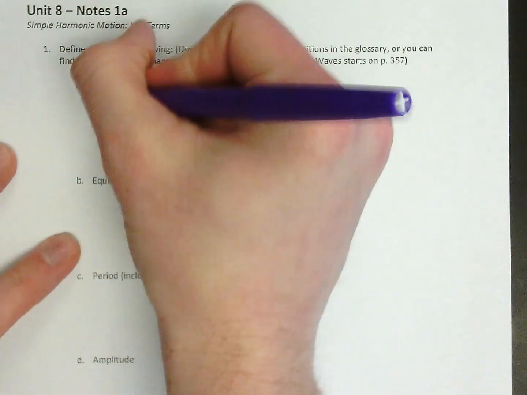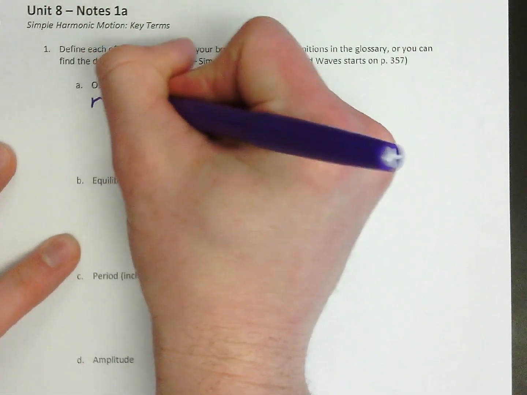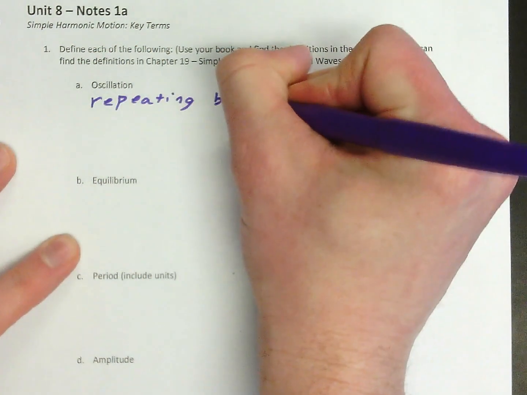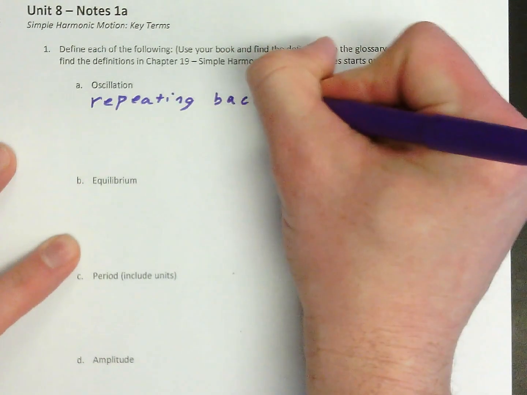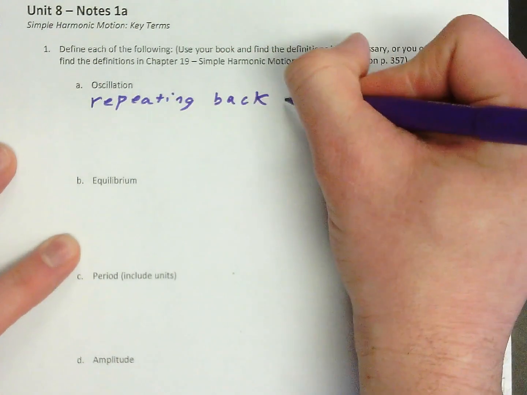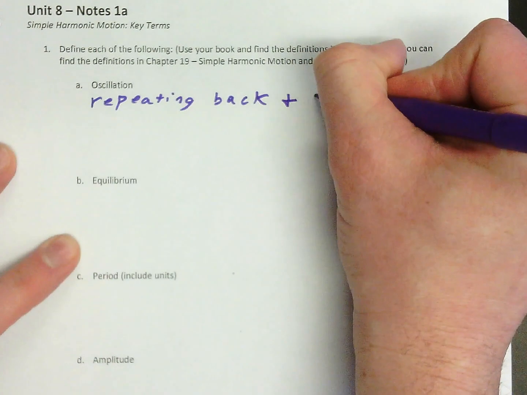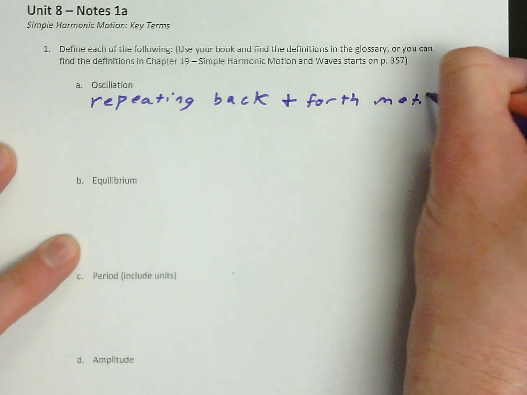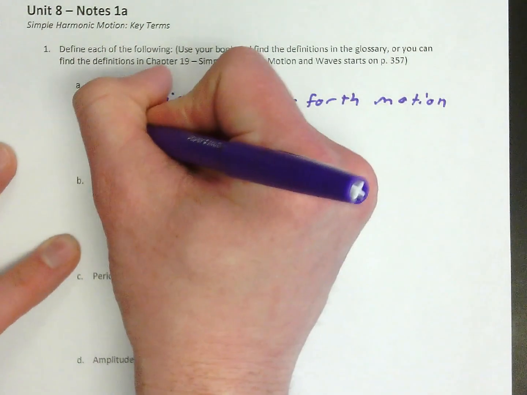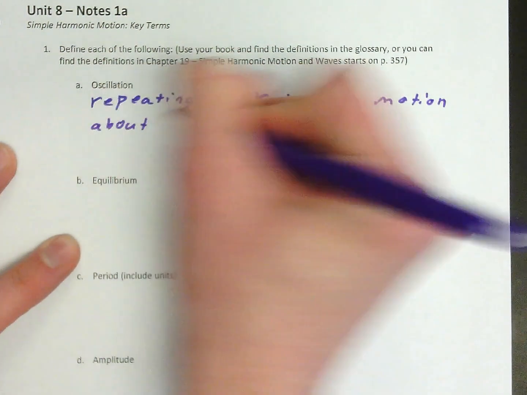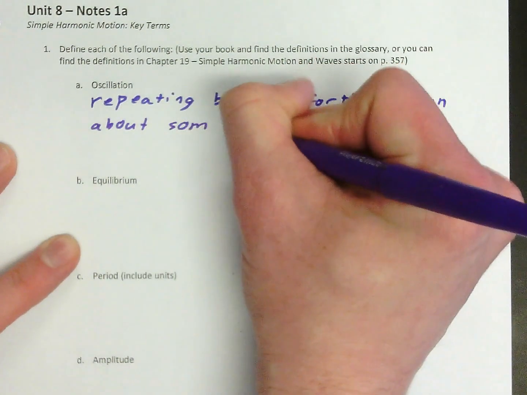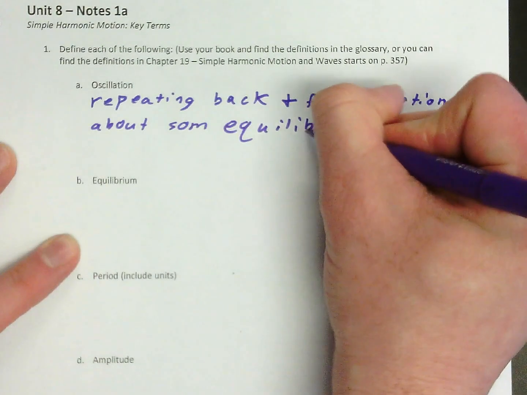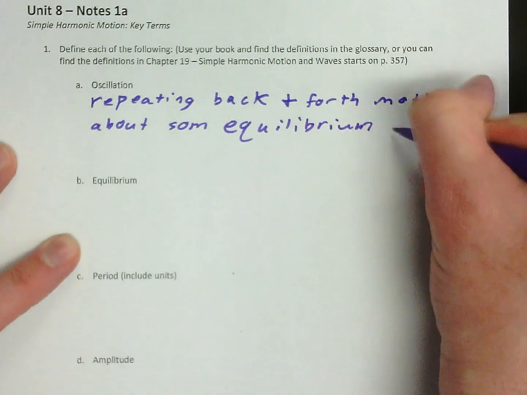So it's repeating back and forth motion. To and fro is what the book says, but either way is fine. About some equilibrium position.